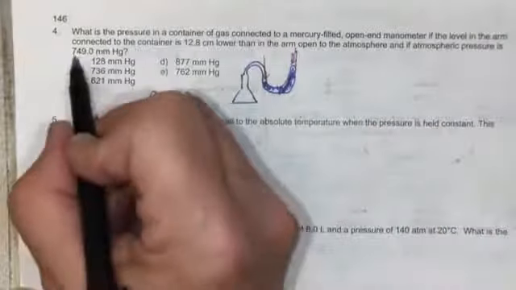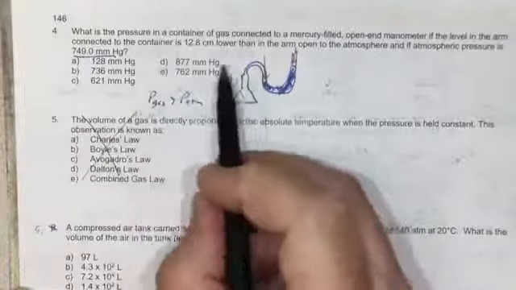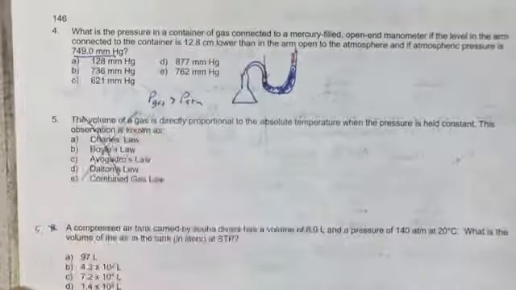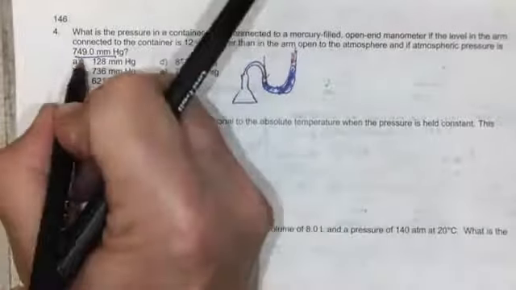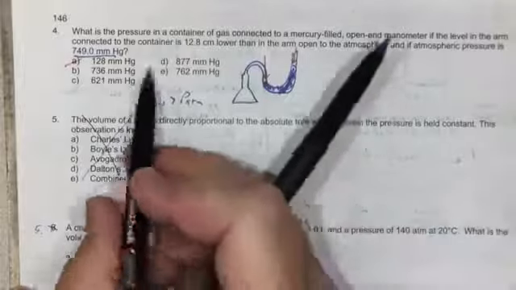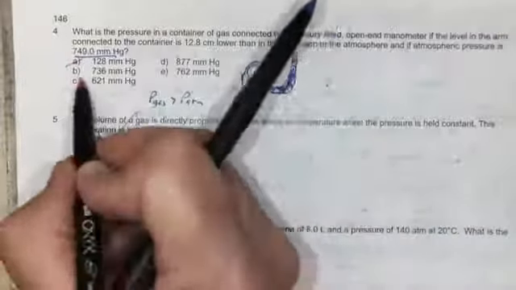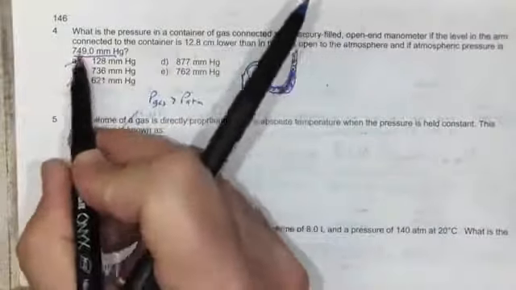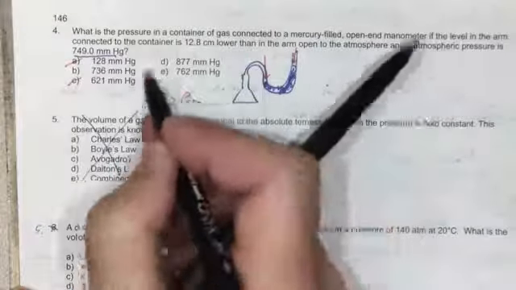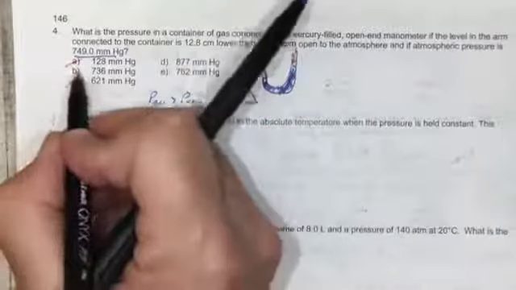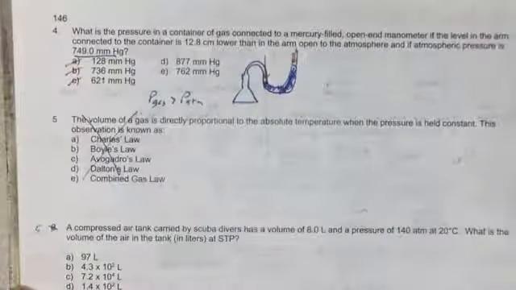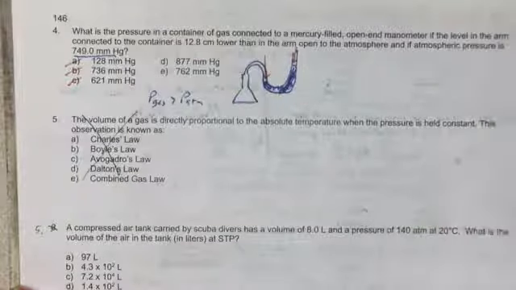Now, the atmospheric pressure is 749, and this says, what is the pressure of the gas? Well, it's got to be greater than 749. So we can automatically rule out A. It can't be 128. It's got to be greater than 749. So it can't be C. It can't be 621. It can't be B either. 736 is also less than 749. So it's got to be either D or E.